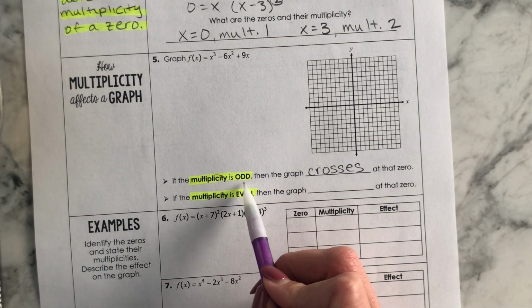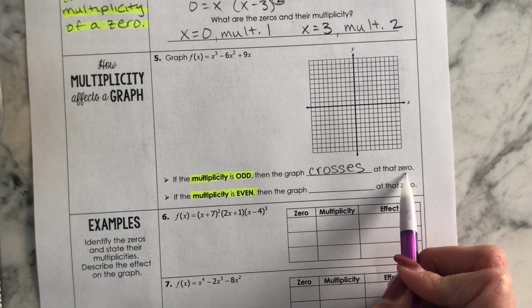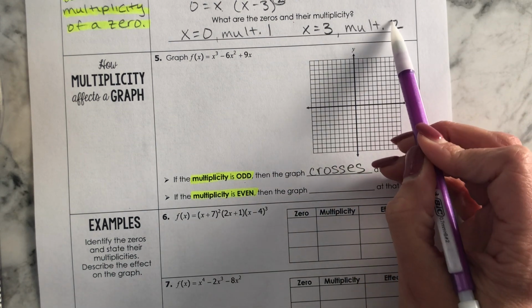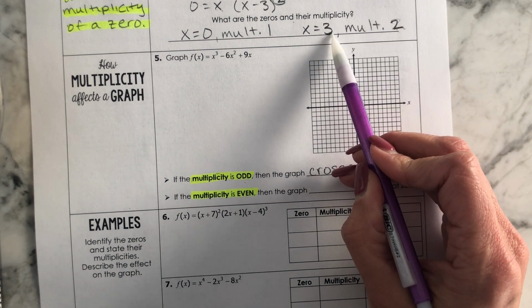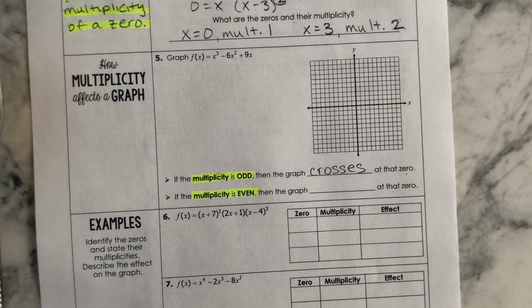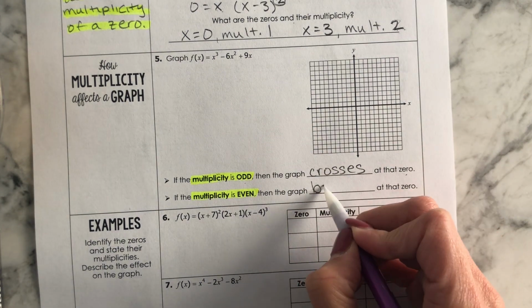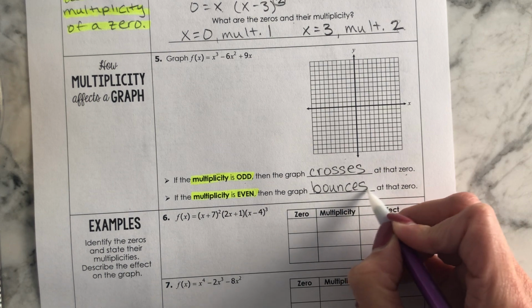So if the multiplicity is odd, then the graph crosses at that 0. Now if it's even, multiplicity of 2 is an even number, then at 3 it's just going to bounce off of that value. Or you could say it's just going to touch.